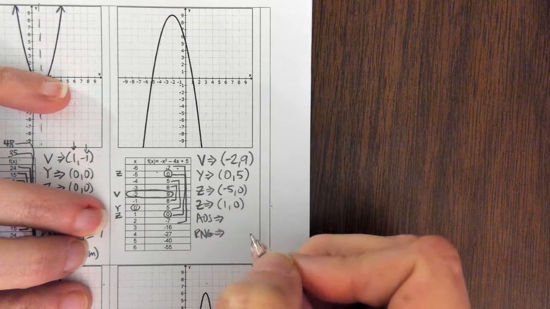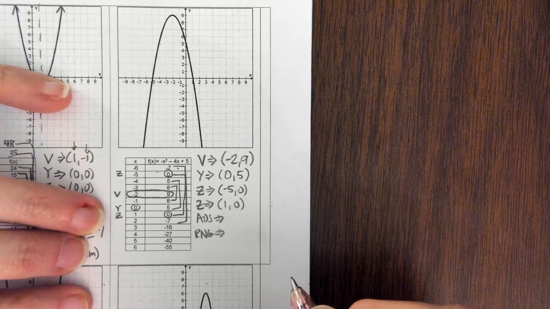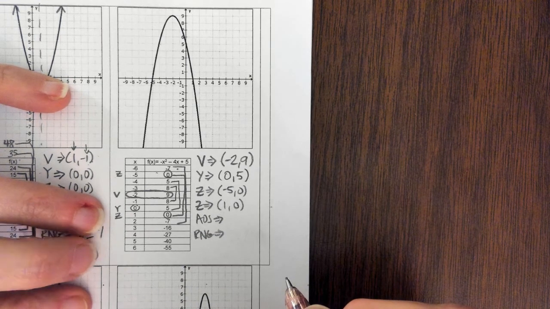The other one is (1, 0). Ms. Brooks, you have a visitor in the front office.